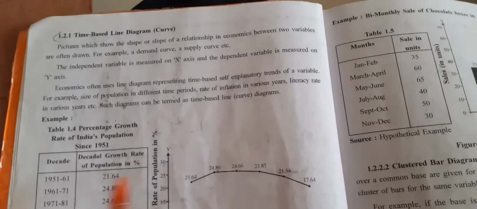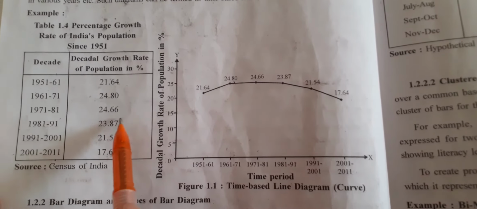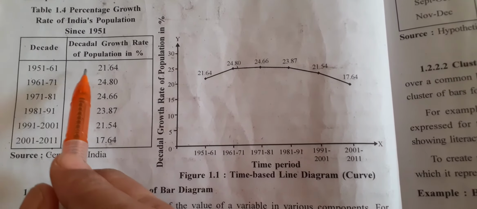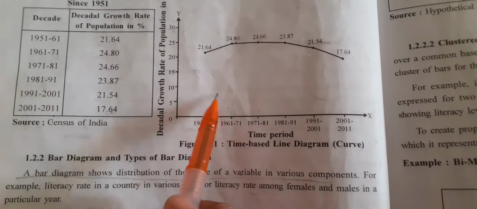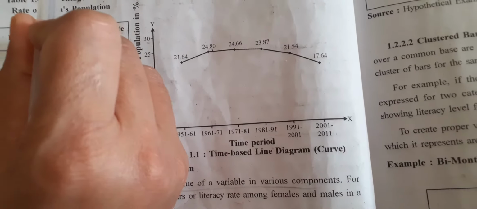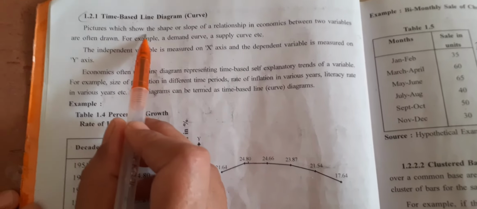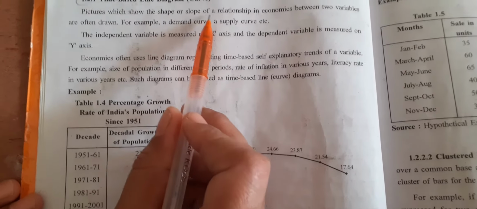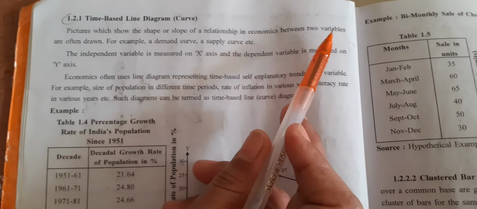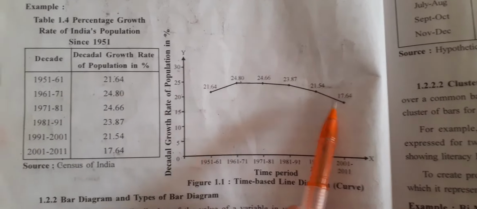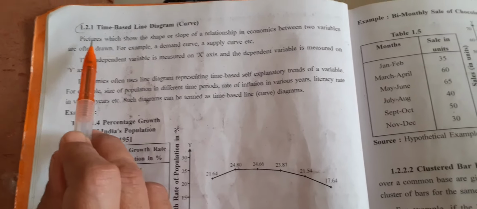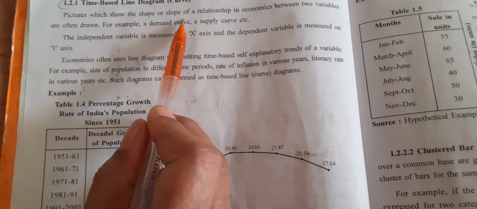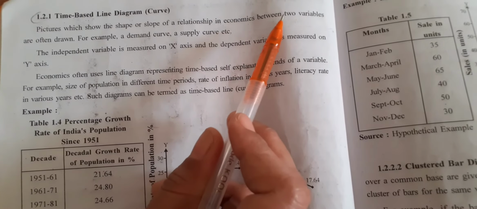Clear students? If it is asked in the exam to explain the time based diagram, you have to take this example, or your own example. No need to mug up this data. You can write your own data and draw your own graph. But you have to explain through the graph, and then explain like this. This point is important. You will write: pictures which show the shape or slope of a relationship in economics between 2 variables are often drawn.